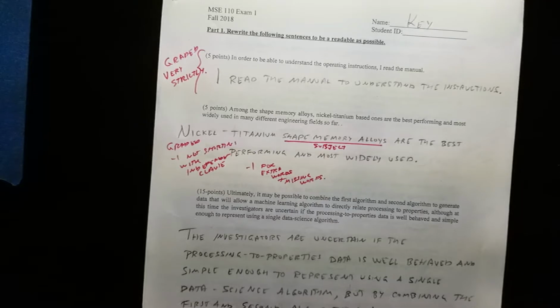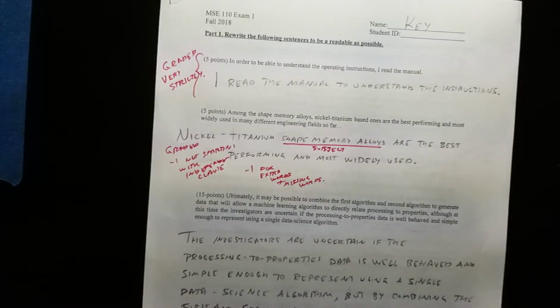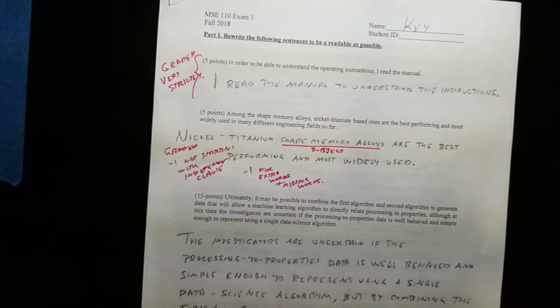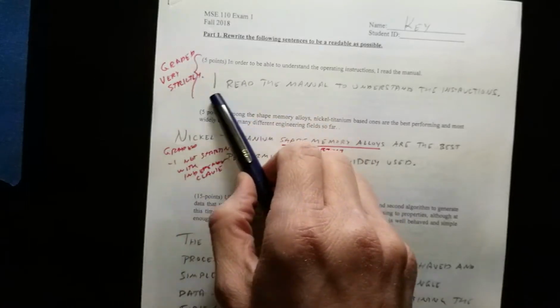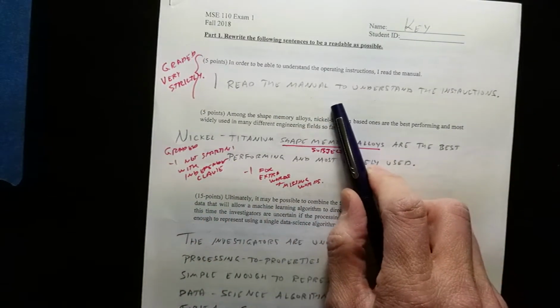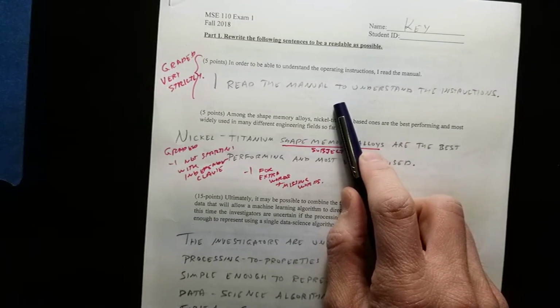And I thought that I'd also talk a little bit about the solutions. So this first problem was graded very strictly, because there's really only one way to get this correct. And most people, I'd say, got it right.